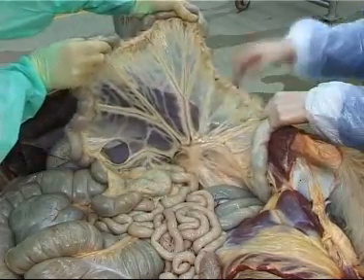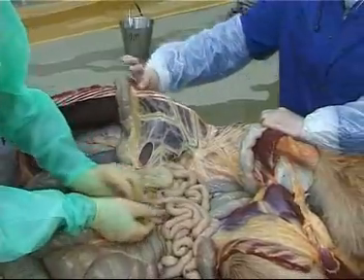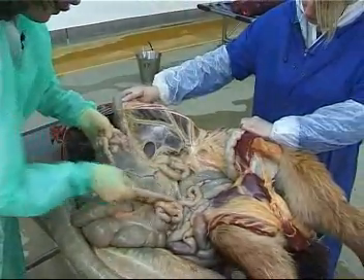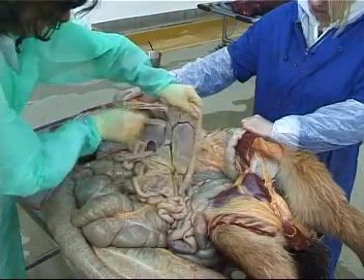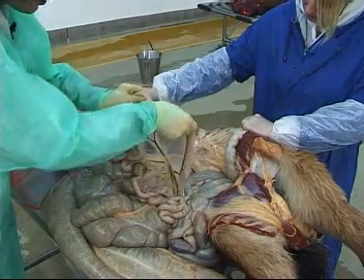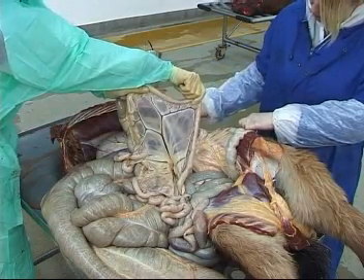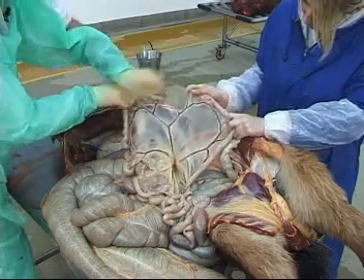If we keep that descending colon out of the way, what we can see now are loops, lots of loops, numerous loops of jejunum, and again loops of jejunum suspended by their mesojejunum and with a segmental blood supply.